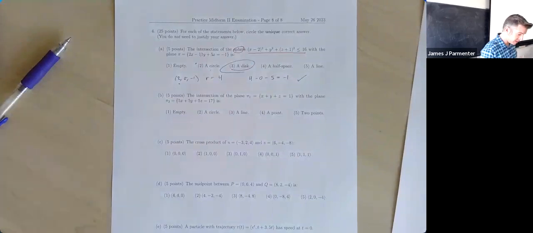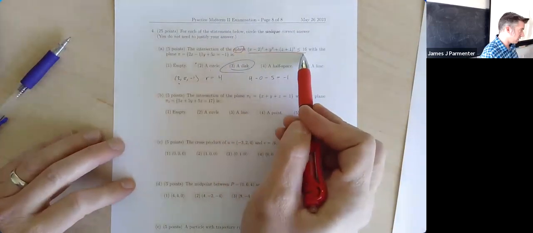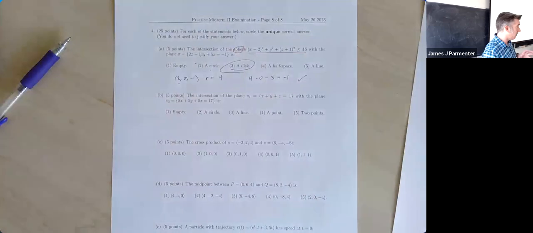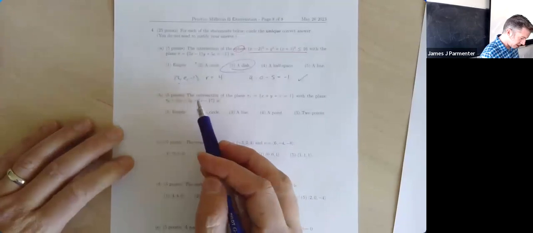The problem is the word sphere indicates the hollowness, but the inequality here indicates being full. So I would definitely clarify with him because those are not matching up in my brain.